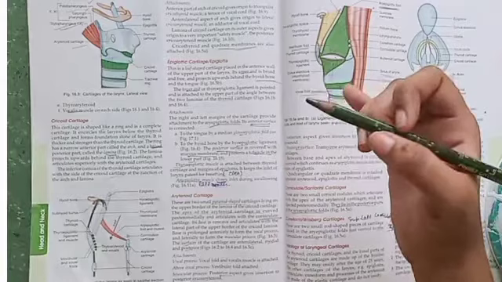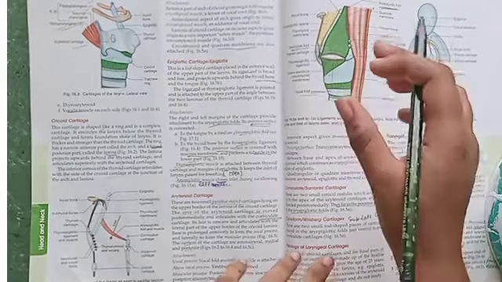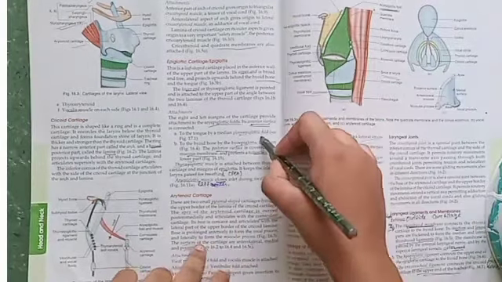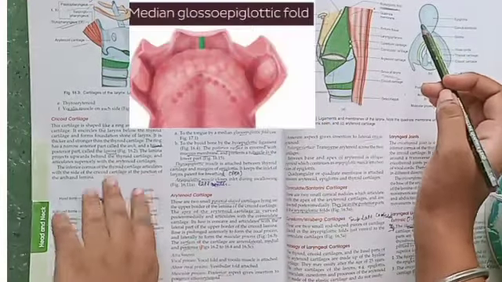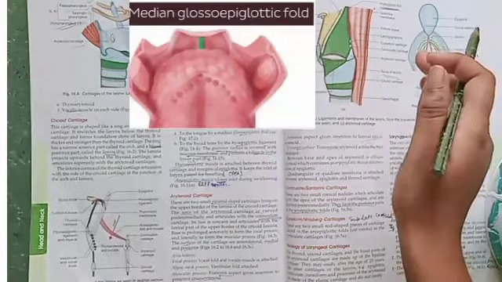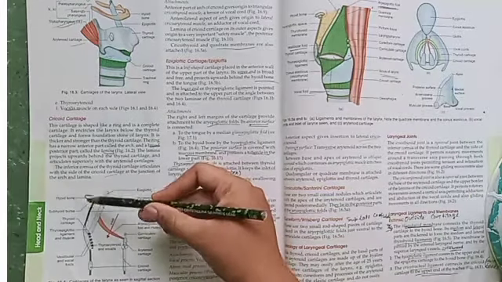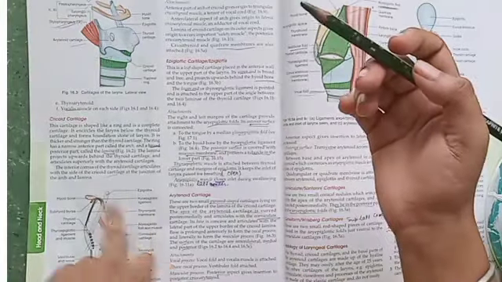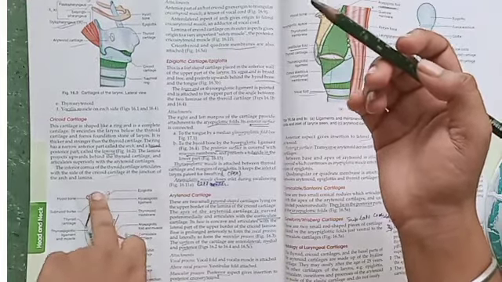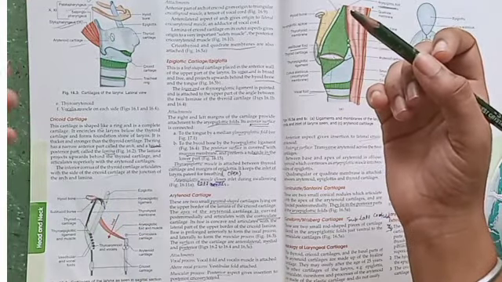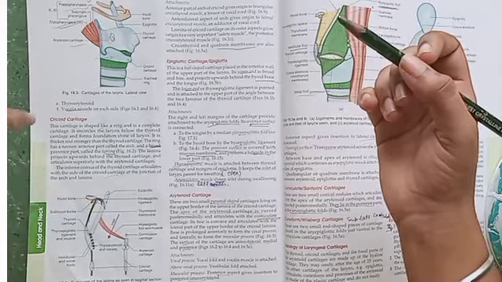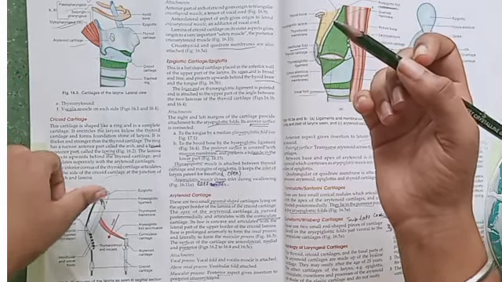Now the anterior surface is connected to the median glossoepiglottic fold. Here is the glossoepiglottic fold; see from the figure. Then between the epiglottis and the hyoid bone a ligament is formed, which is known as the hyoepiglottic ligament. Why is it called a hyoepiglottic ligament? Because it connects both the hyoid bone and the epiglottis.